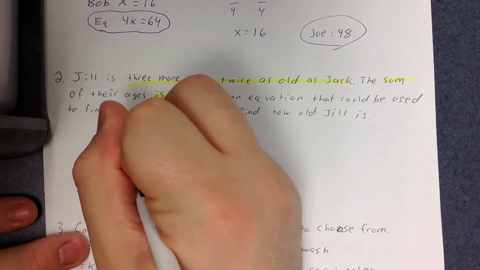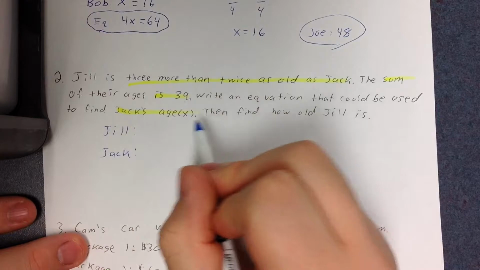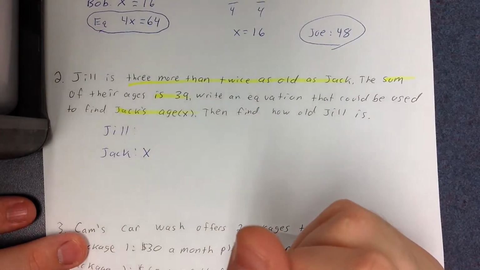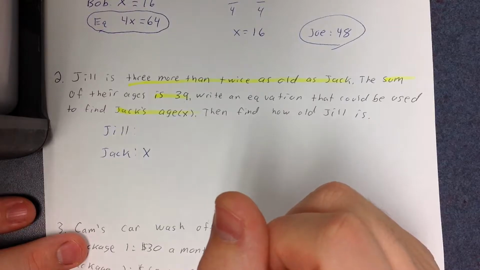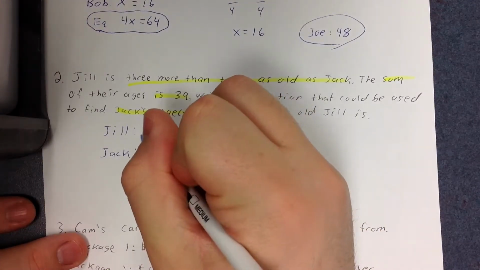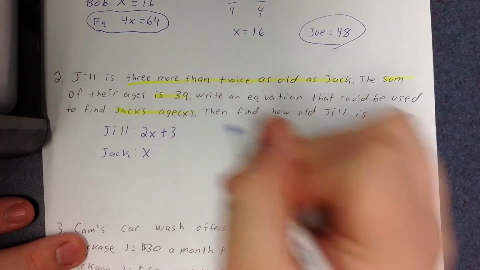So again, we got Jill and Jack. It says Jack's age is x. Now, Jill is 3 more than twice as old. Well, twice as old means 2 times. So Jill's going to be 2x. 3 more than means I add 3 to Jill's age.